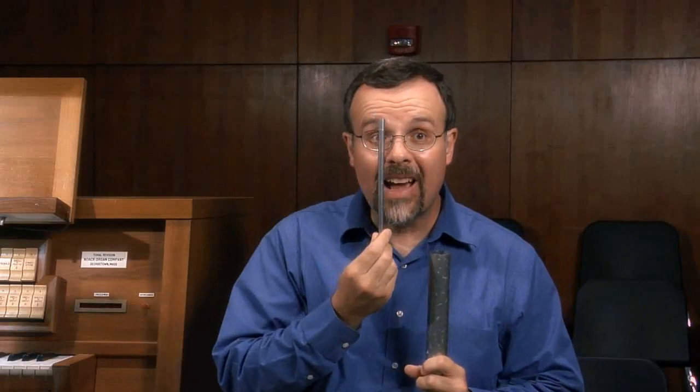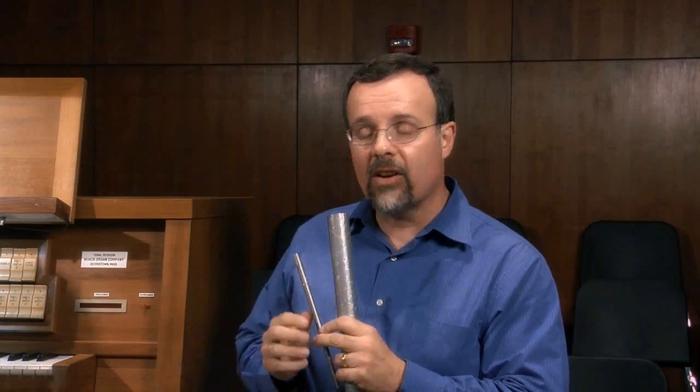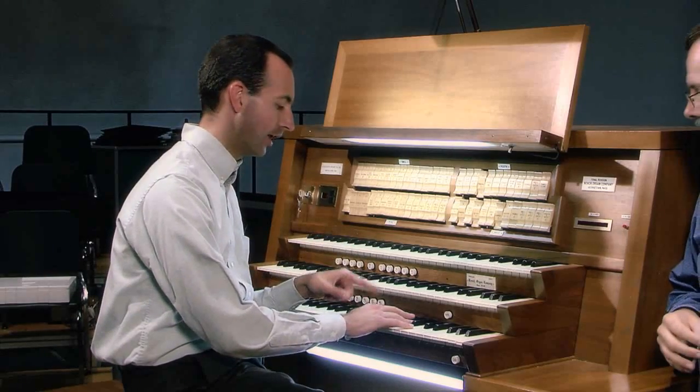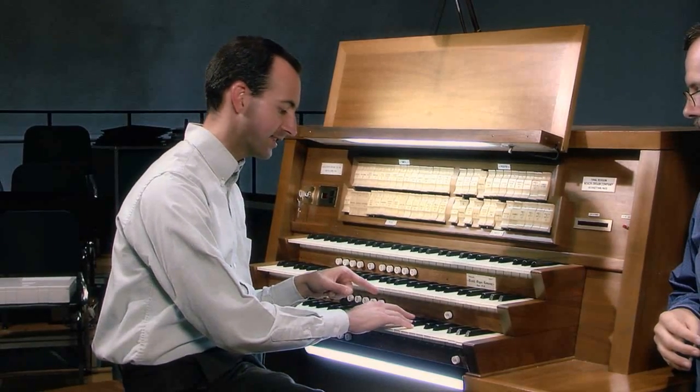We can go even higher than this, and we're going to play now another whole octave of notes that are higher even. That means even smaller pipes. Let's start where that pipe would be here, and I'll play an octave higher going up that scale.